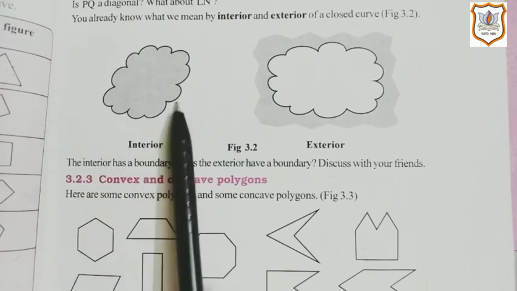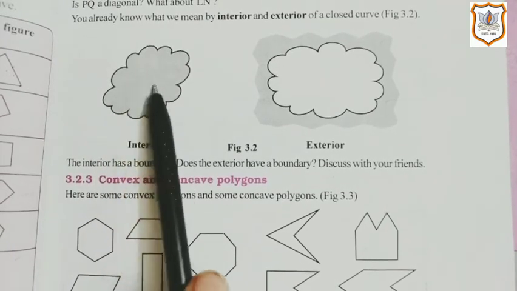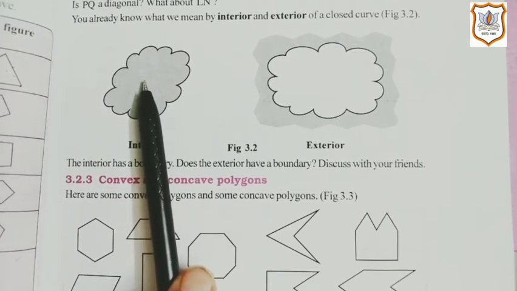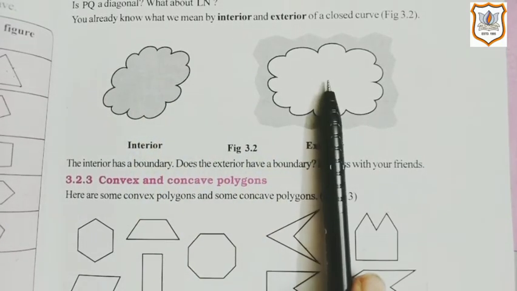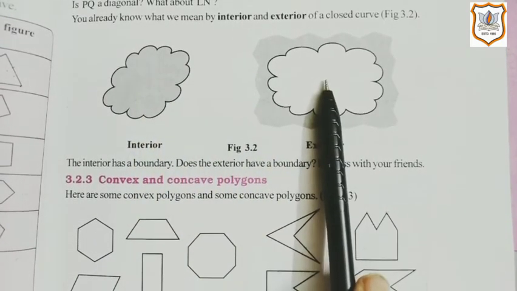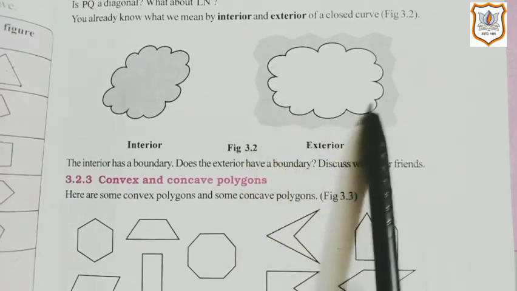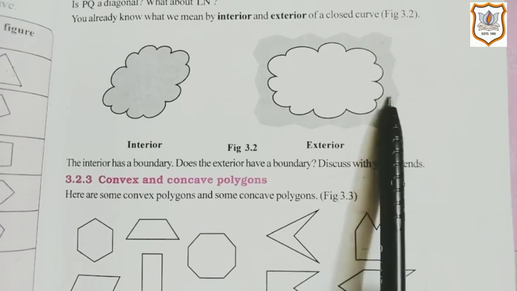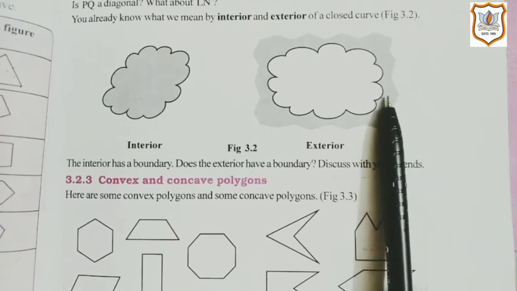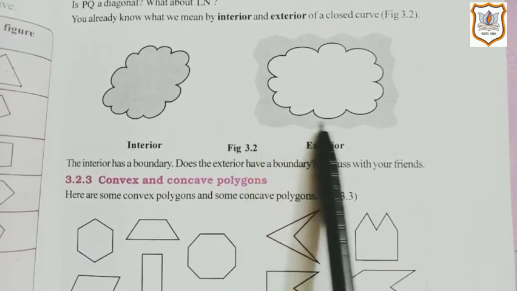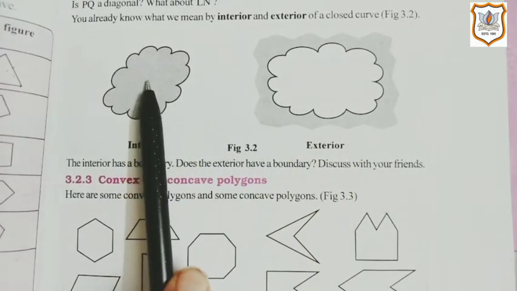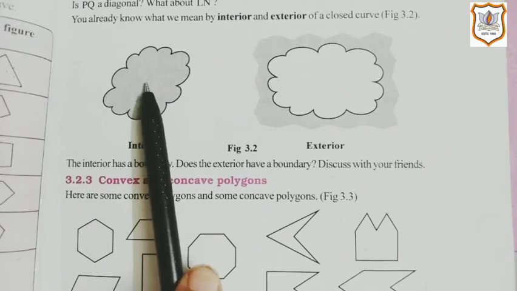This is a closed curve, and the portion outside of the closed curve is called the exterior. So this portion is called exterior and this portion is called interior. Clear?